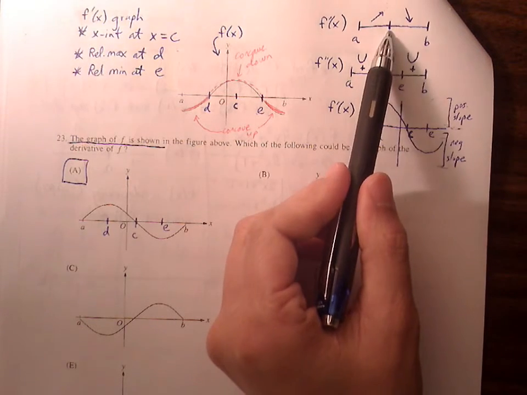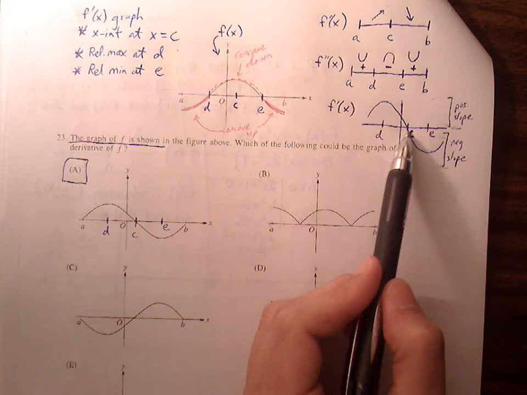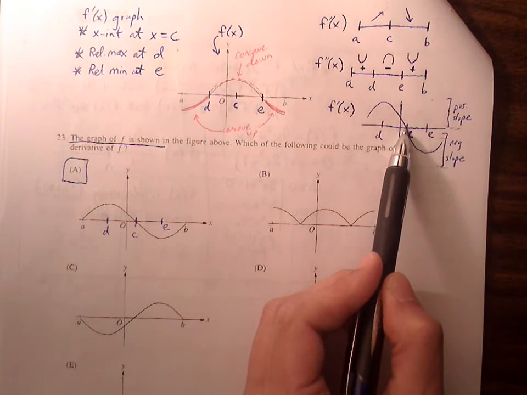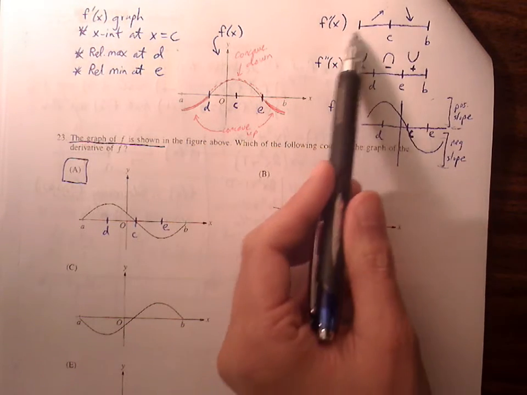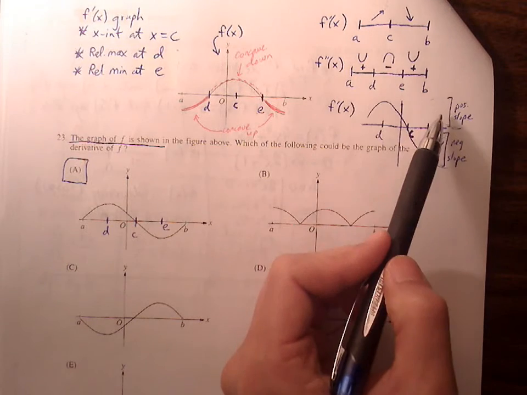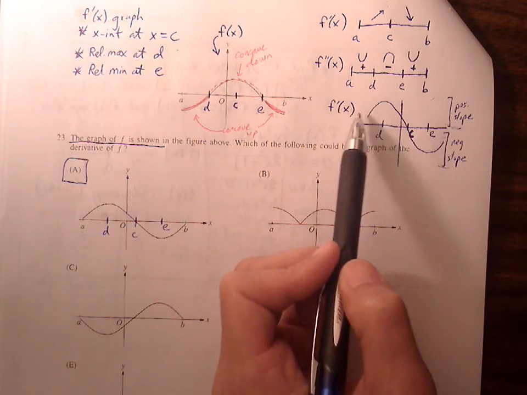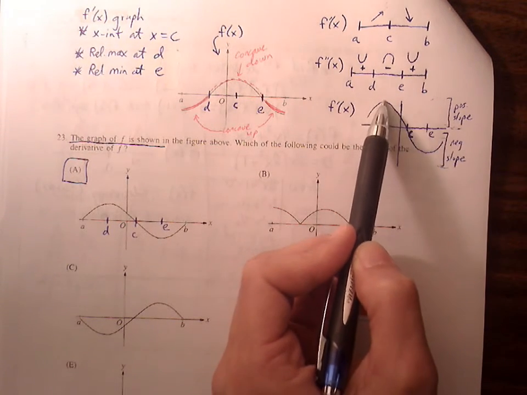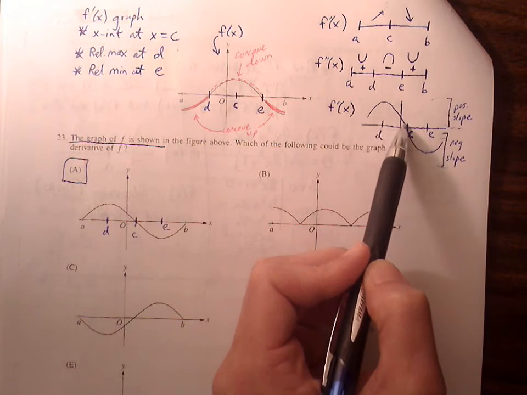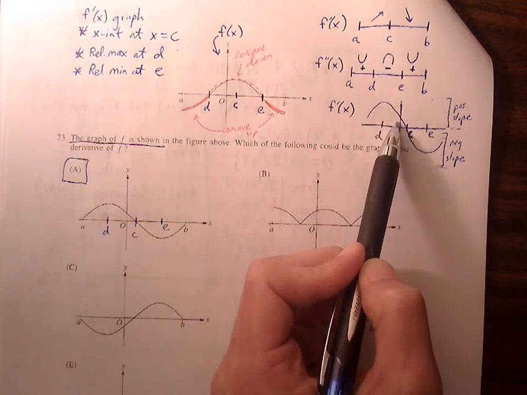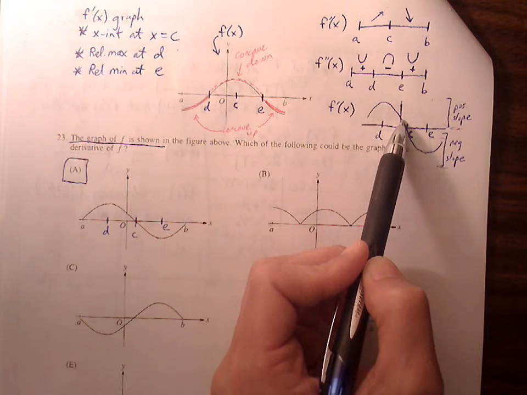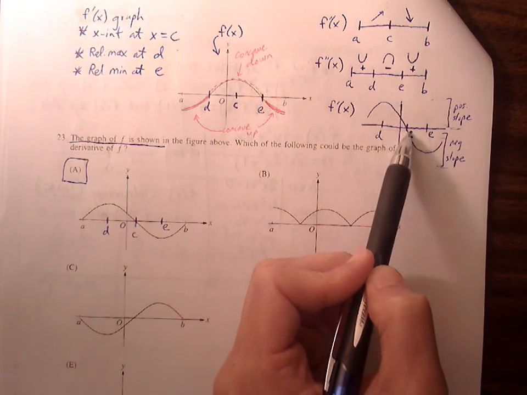So we know there's a slope of 0 at c, so I'm just going to mark c as our x-intercept. And then between a and c, we see it's a positive slope, so we want these points to be above the graph. So I can create a region for that. It's going to be above the graph. And then negative slope is going to be below the x-axis.